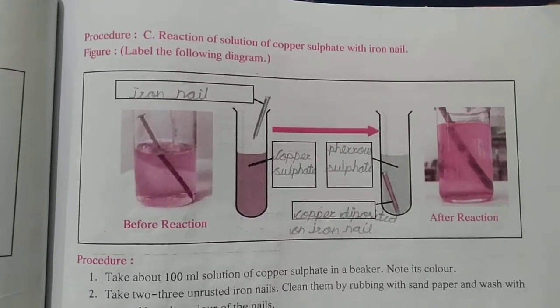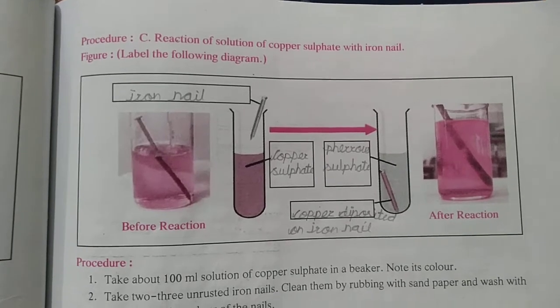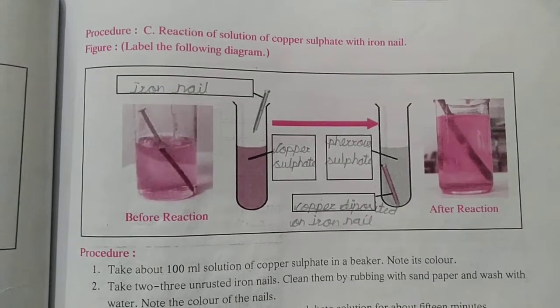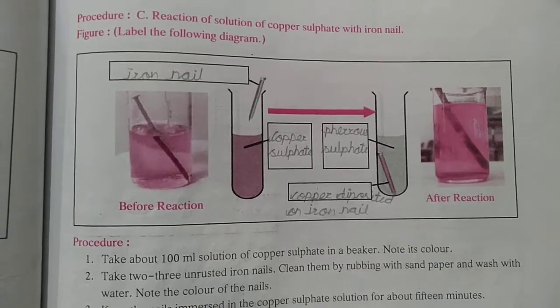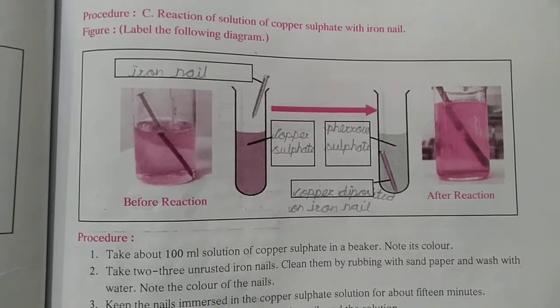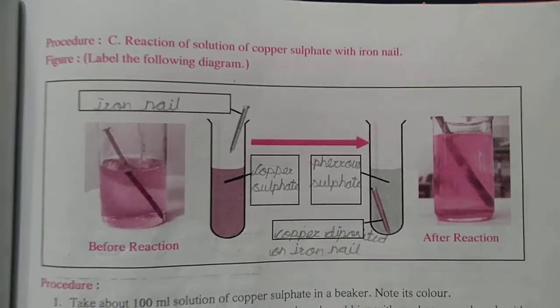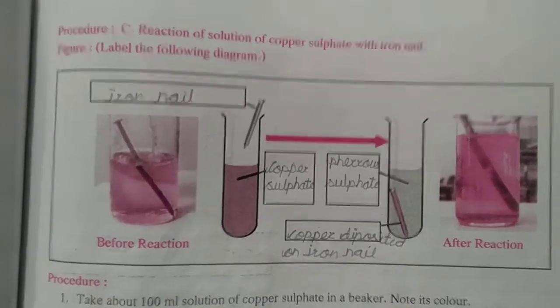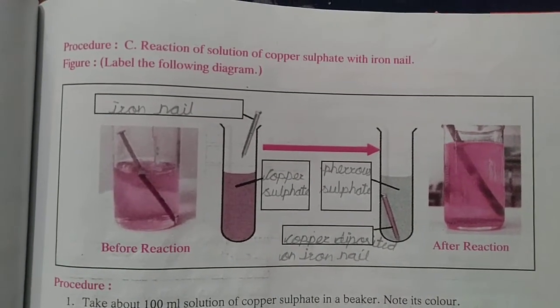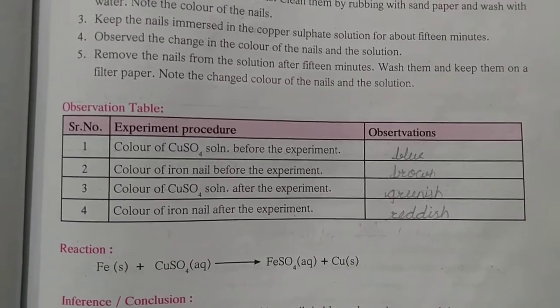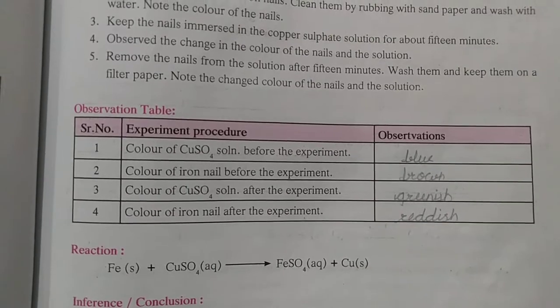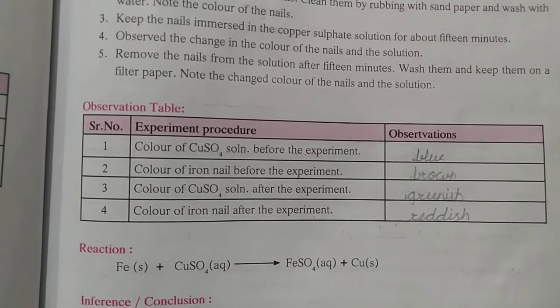C is reaction of solution of copper sulfate with iron nail. That is iron nail, copper sulfate, ferrous sulfate, copper deposited on iron nail. Observation table. Blue, brown, greenish and reddish color.